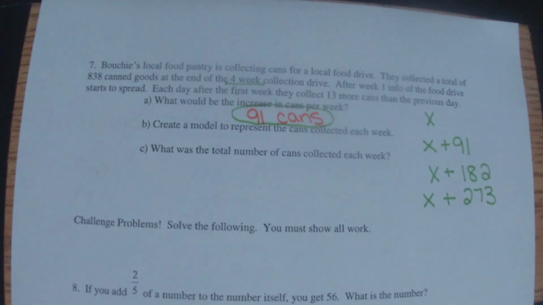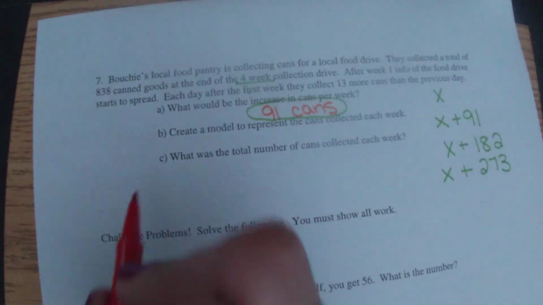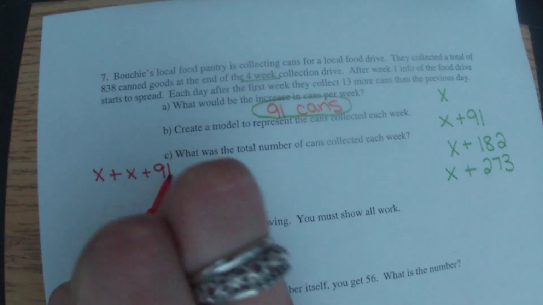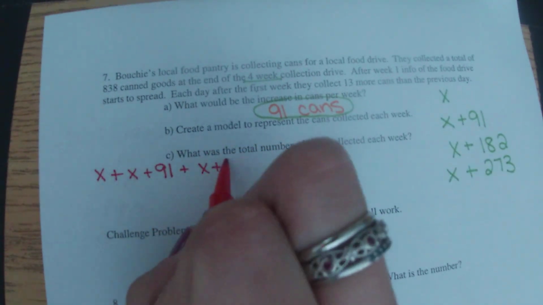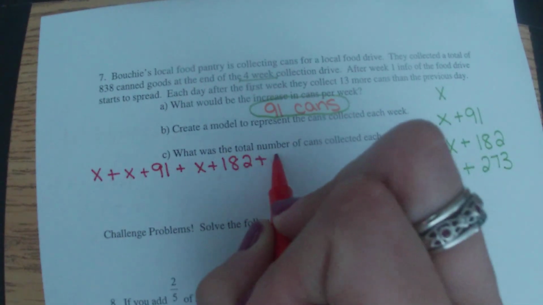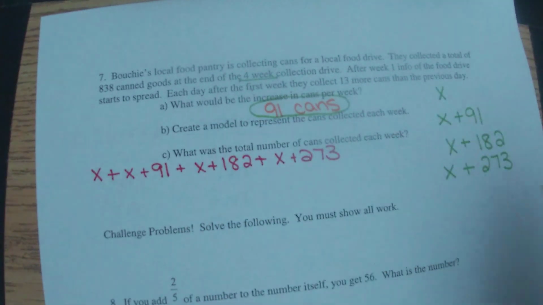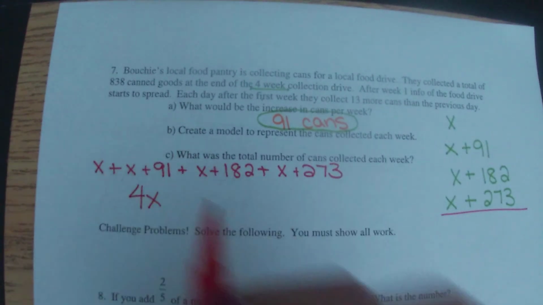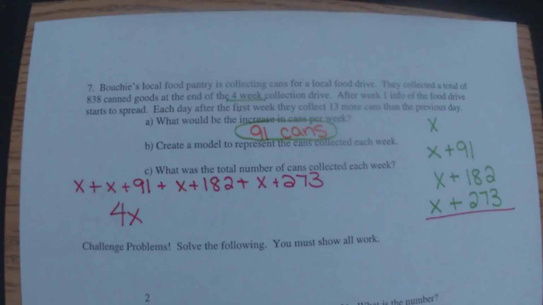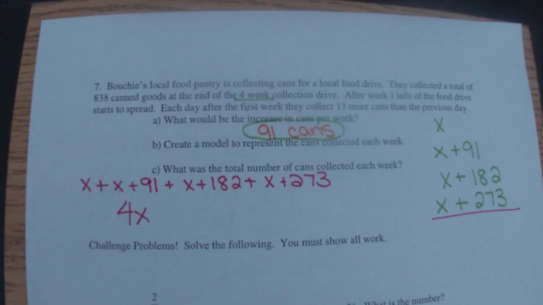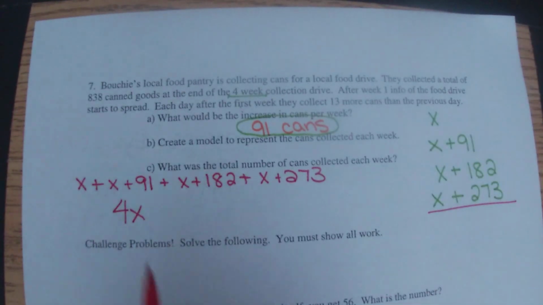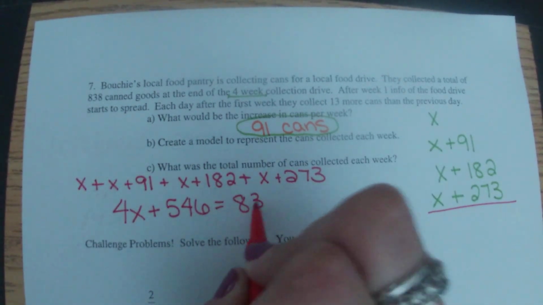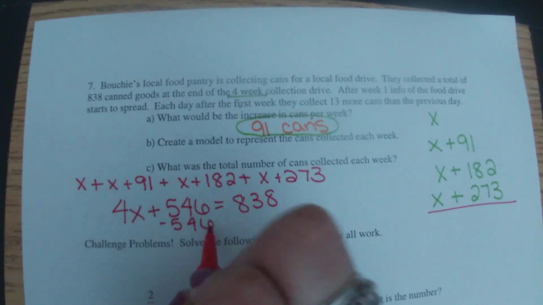So what was the total of cans collected each week? We're now going to write an equation. We have x plus x plus 91 plus x plus 182 and x plus 273. You could have just decided to add them all and get a total here too. 1, 2, 3, 4 x's. I'm going to use my calculator to figure this out. 91 plus 182 plus 273 is going to give us 546. It gives us a total of 838, so we'll solve that.